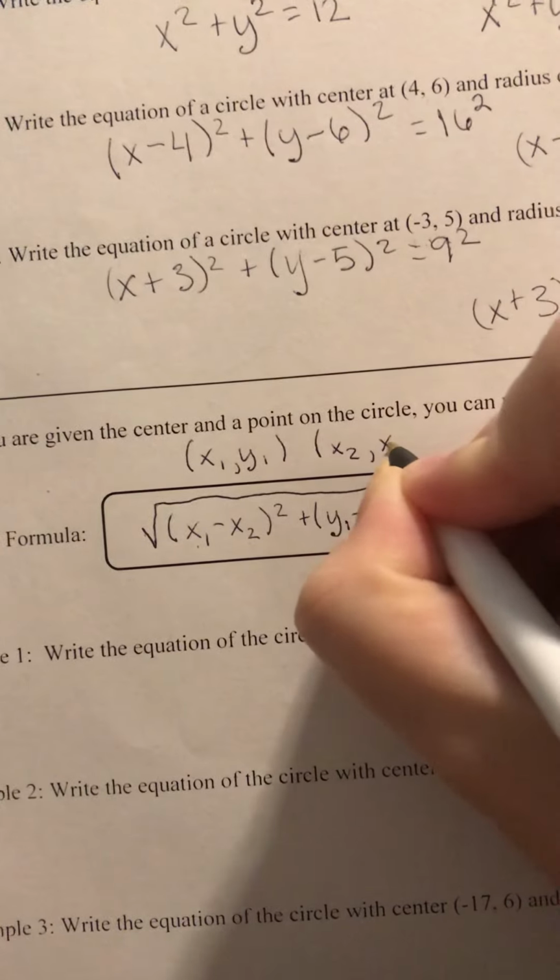Equals r squared. This right here is just r, so I need to square this. So I'm going to have square root of 10 squared. Square root of 10 squared is going to give me just 10. So final answer, I'm going to have x minus 12 squared plus y minus 6 squared equals 10.